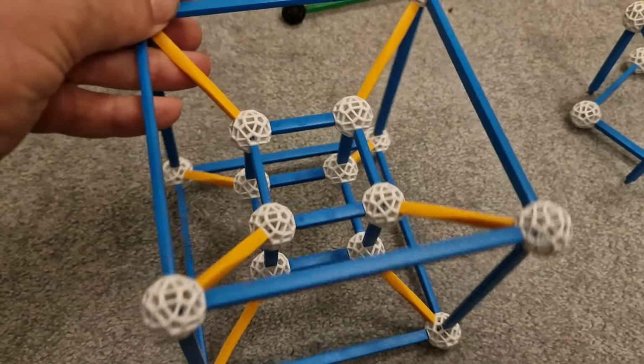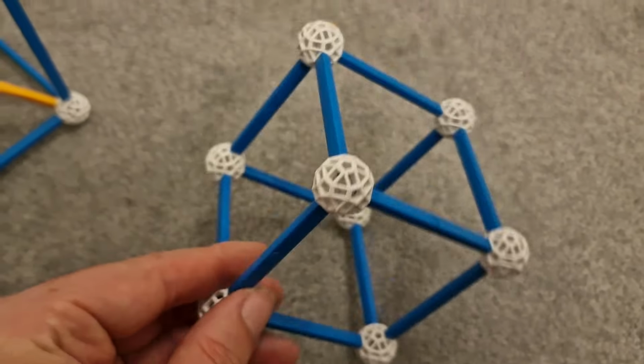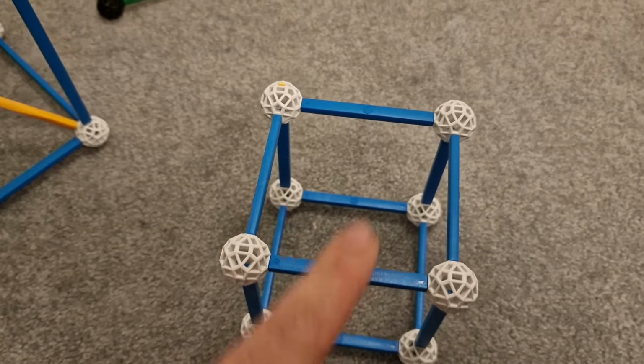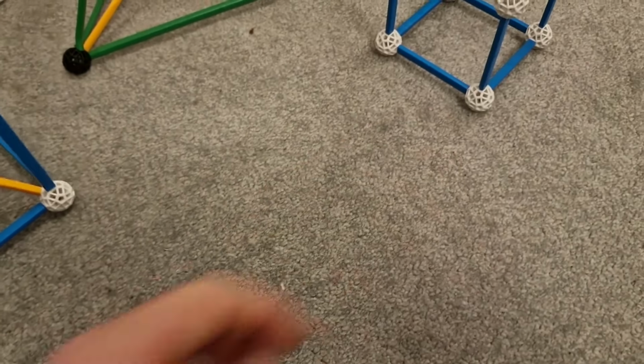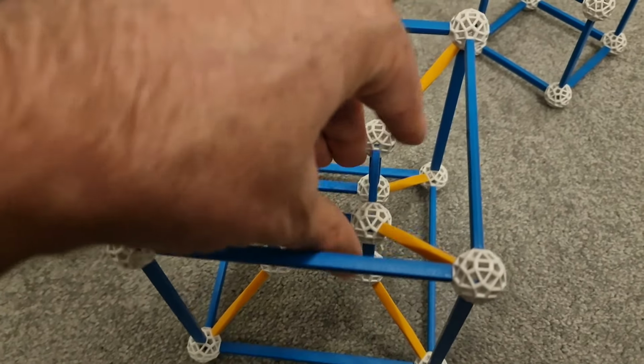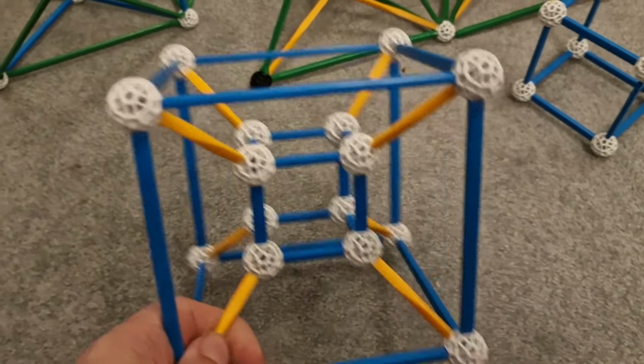And so whereas this 3D cube here has vertices, edges and faces, this 4D cube here has vertices, edges, faces, but it also has these cells here. So it actually has 8 cells.